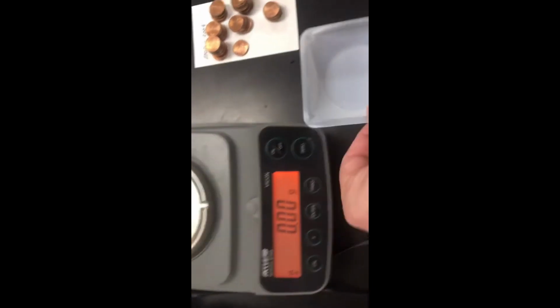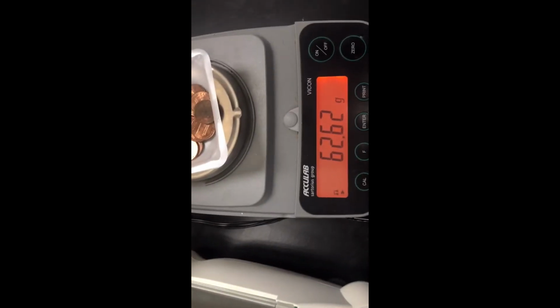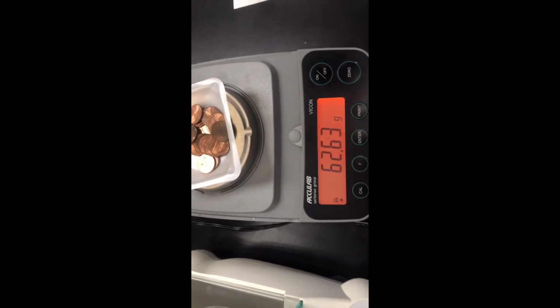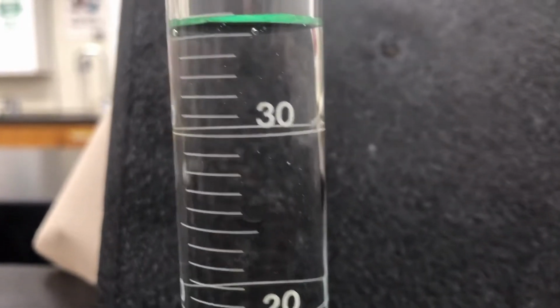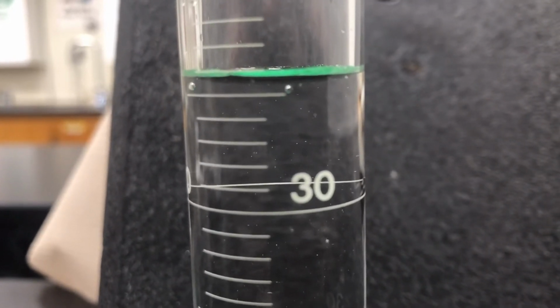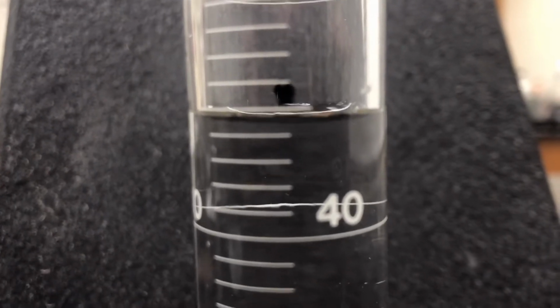Take this off. Put in 25 pennies. Put it back. We got one with a little bit of corrosion. 62.62 grams for 25 pennies. For the 2000s. Hopefully you can get that. Pennies. Right about there.